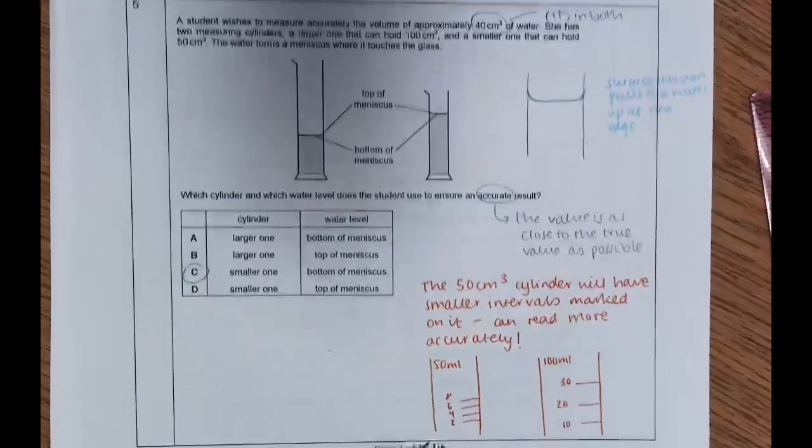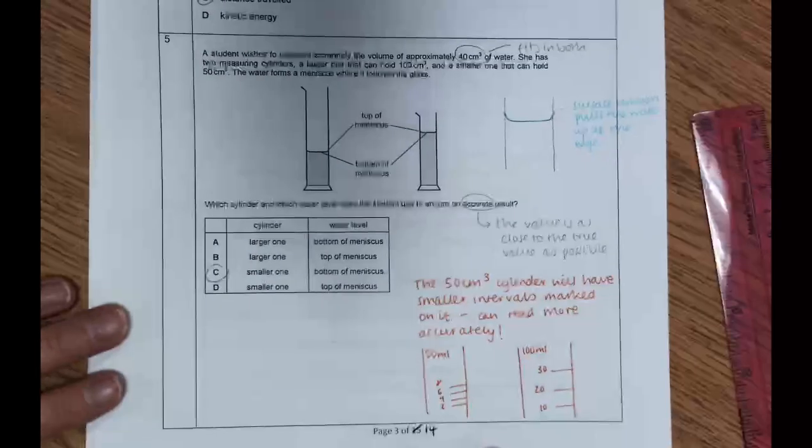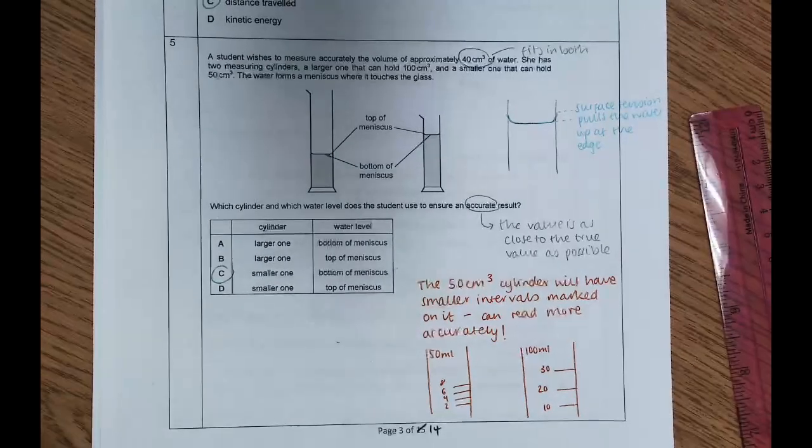In question 5, sorry, I didn't quite fit. You've got a student wanting to measure the volume of 40 centimetres cubed of water. She has 2 measuring cylinders, a larger one that can hold 100 centimetres cubed and a smaller one that can hold 50 centimetres cubed. The water forms a meniscus where it touches the glass.